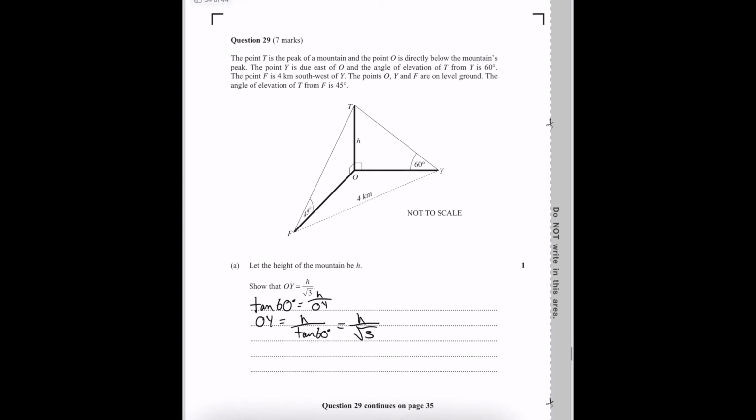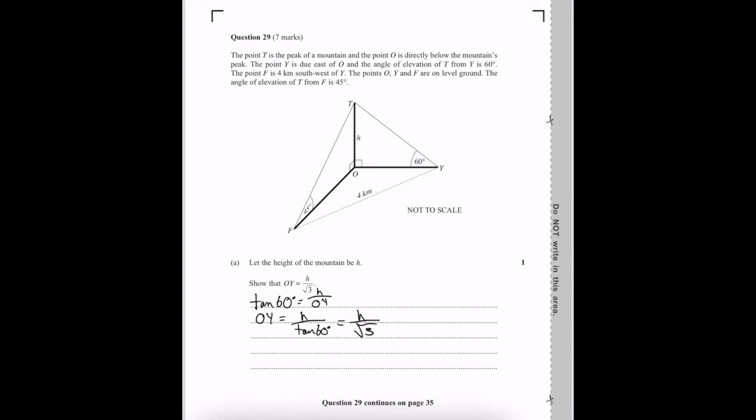And what we can see is, we know OF and OY in the form of h. So to bring this all together, we've got the 4, we've got each of these 3 sides, but how do we actually bring all this information together? Well, we need an angle. And the angle that we're going to get is this angle here. The reason being is that there's a bit of information that they give us but don't show us, and that is this line here.